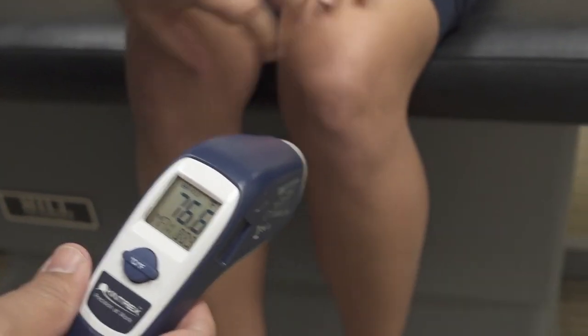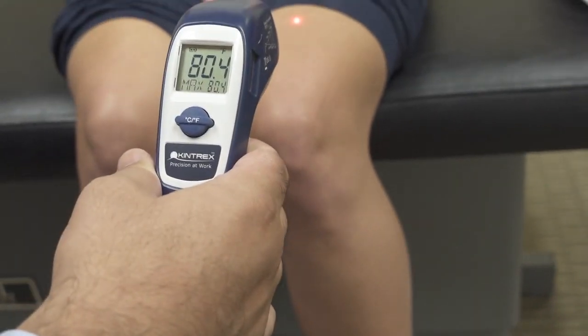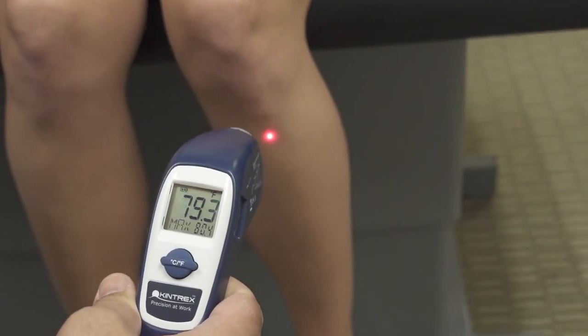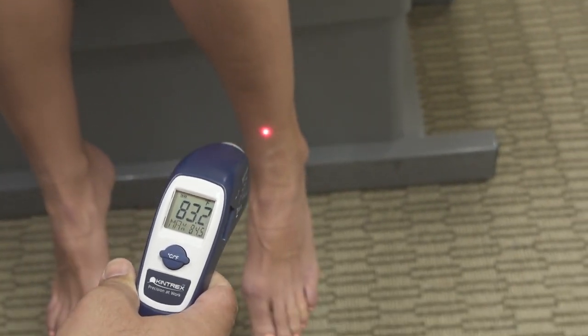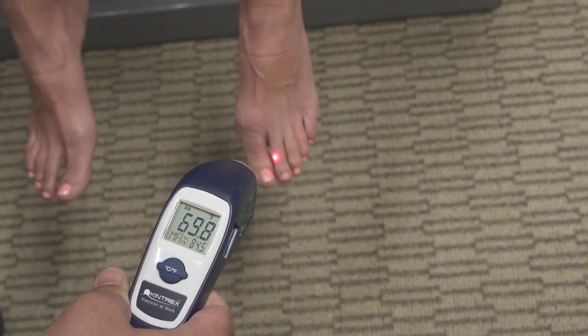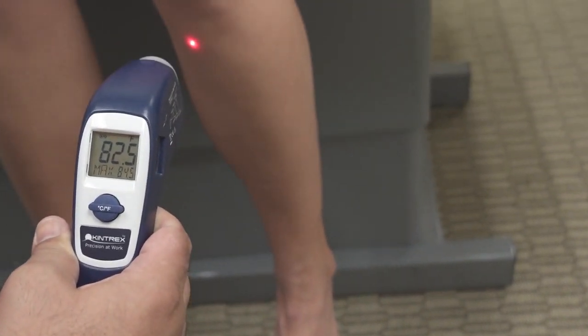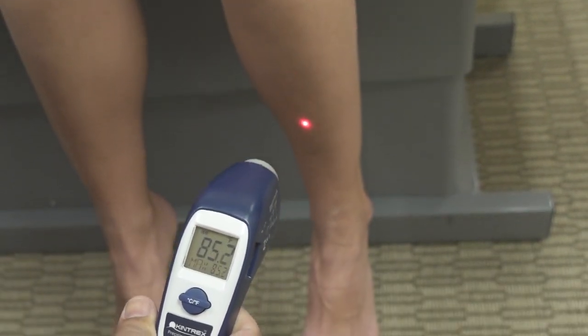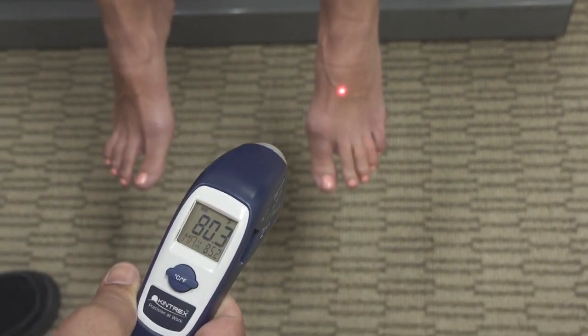And you do the same thing with the legs. So if it's within that 10 degrees, you're within normal ranges for most people.